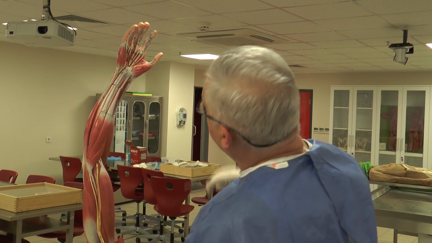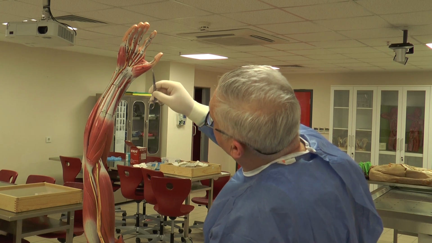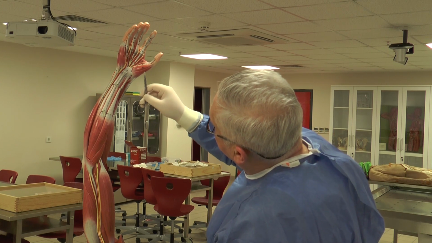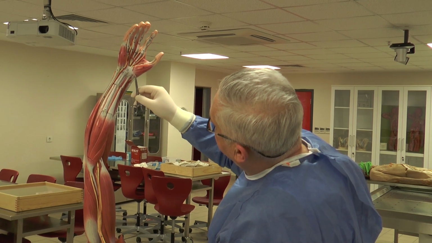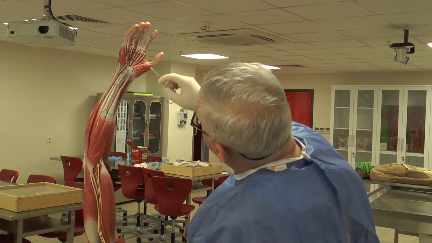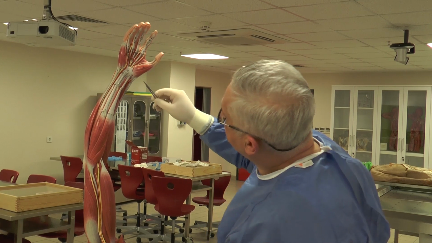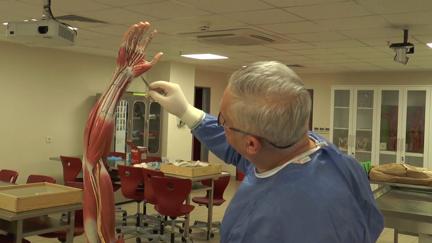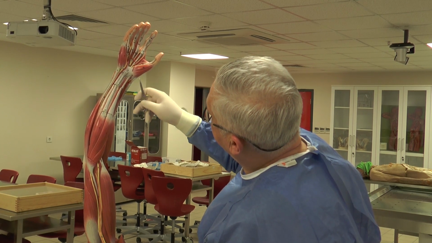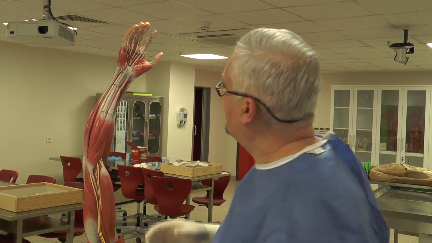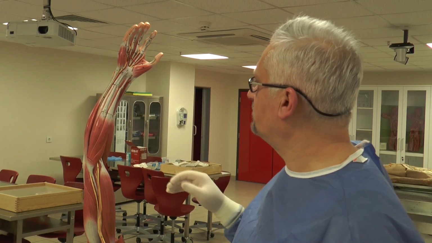So what are they? First of all, let's look at the thumb side here. On the lateral aspect of the thenar eminence, we have the abductor pollicis brevis. Just medial to it, you have the flexor pollicis brevis. Beneath that, you can see this one here. This is the opponens pollicis. So you have the abductor pollicis brevis, flexor pollicis brevis, and opponens pollicis. Right, there's no brevis or longus, it's just opponens pollicis.